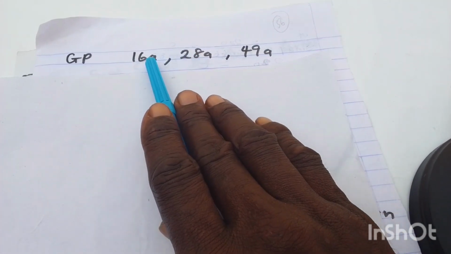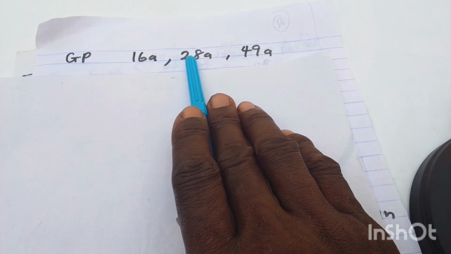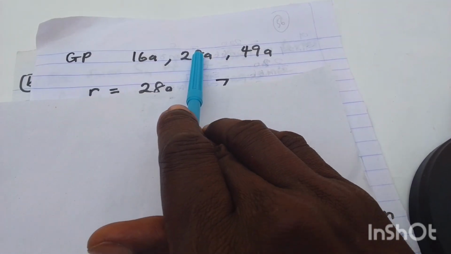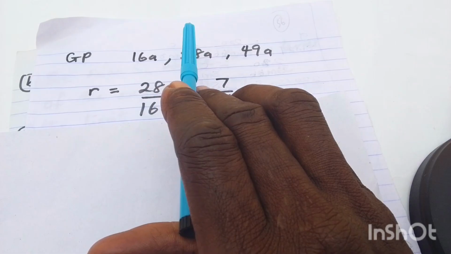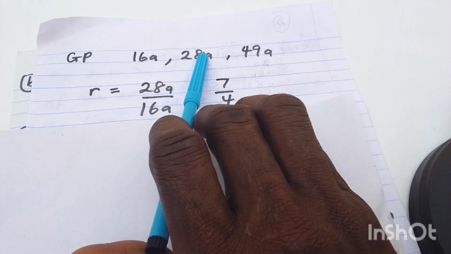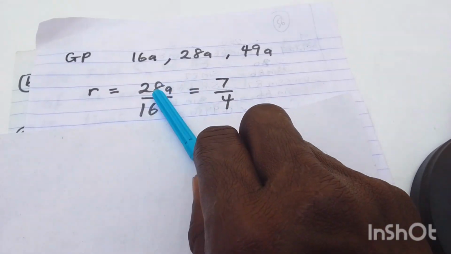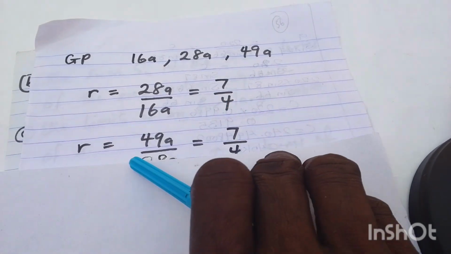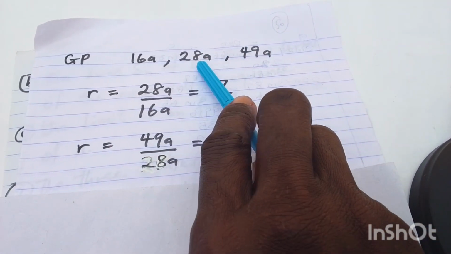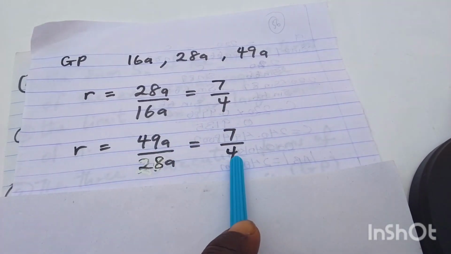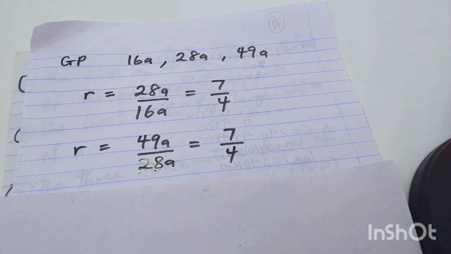So it means that if they are consecutive terms of a GP, and you look for the common ratio, it should give us 7 over 4. So the common ratio here, the one at the back divided by the one in front, 28a divided by 16a. So a cancels a, 4 into 28 is 7, 4 into 16 is 4, making 7 over 4. Also, 49a divided by 28a, here a cancels a, 7 into 49 is 7, 7 into 28 is 4. You can see that they gave us the same answer.